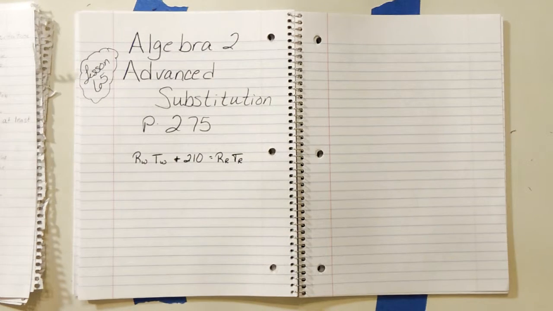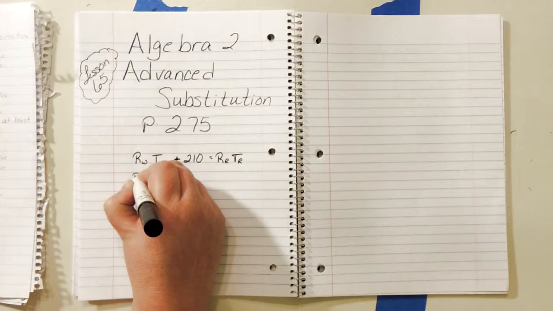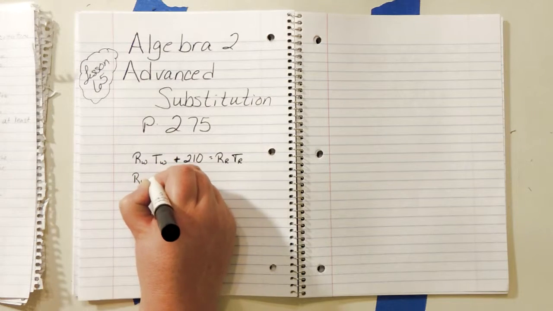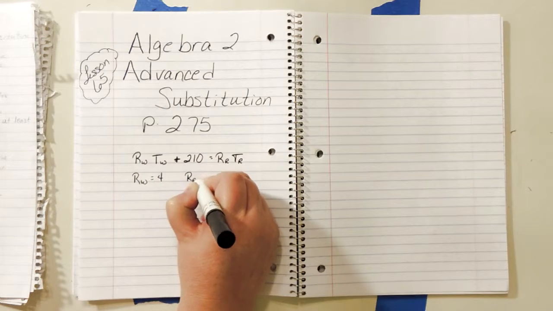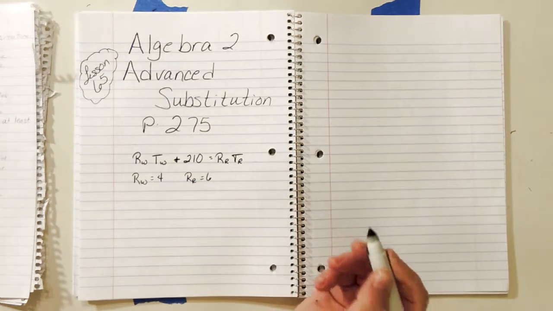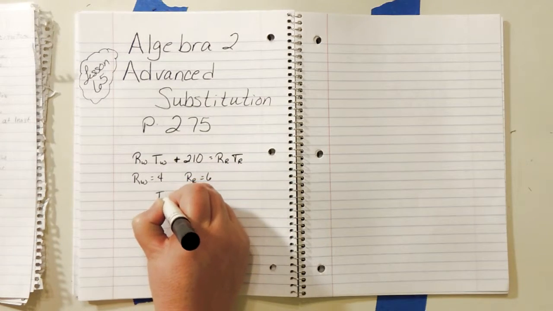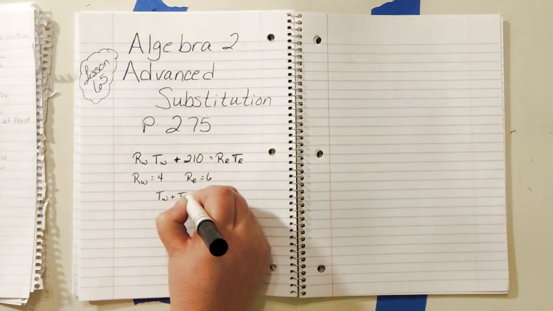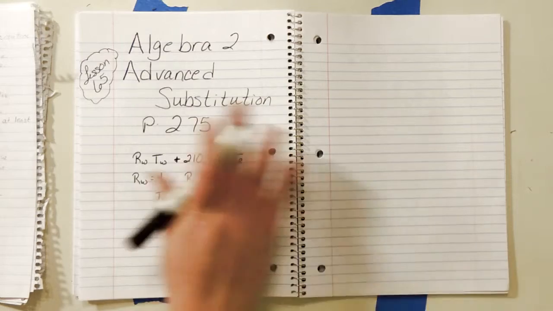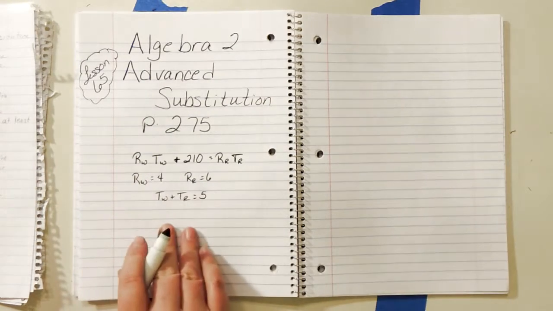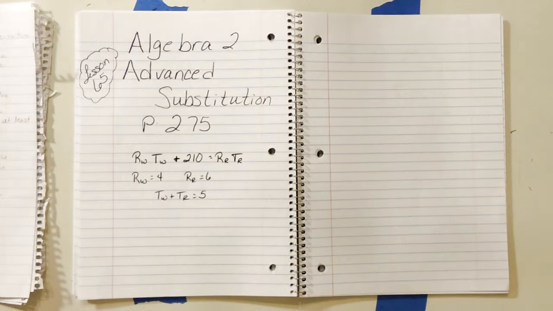Up till now, the book has always given us the value of at least two of the variables. So the next thing they would tell us is that the rate of Will equaled 4, the rate of Rob equaled 6, and the time of Will plus the time of Rob equaled 5. And then you would do substitution and you would solve for all of the variables.